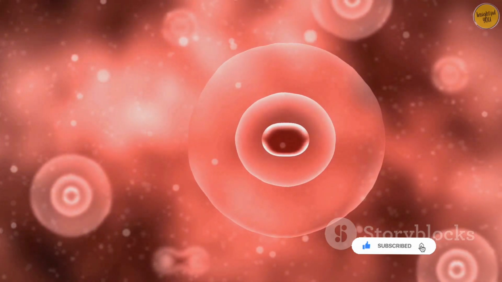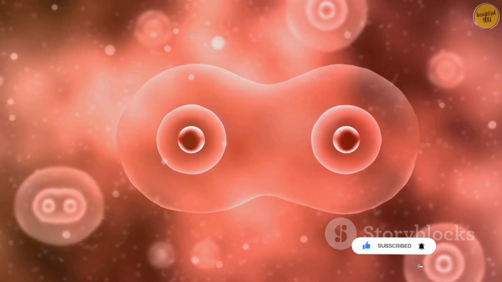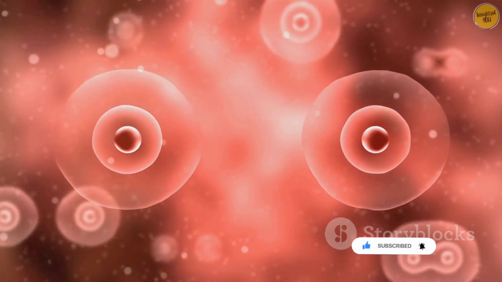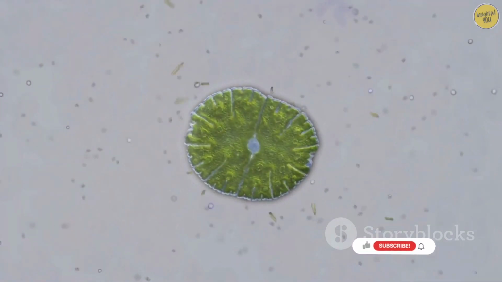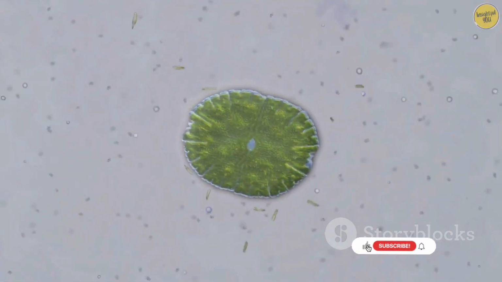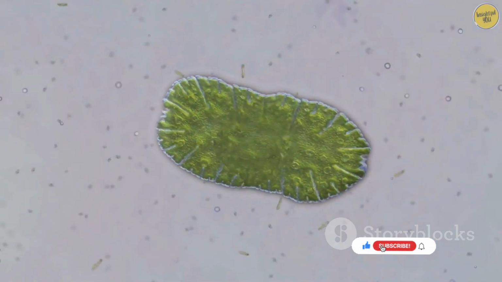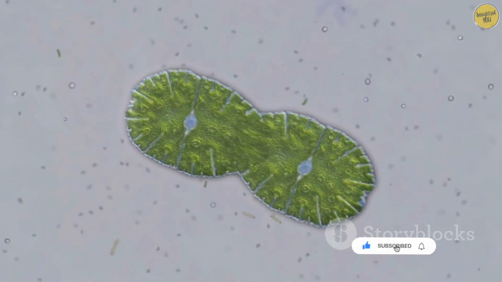Finally, we have cell division. It's like the city's population control. When the cell gets too big or old, it divides into two new cells, each with a complete set of genetic material. This process is crucial for growth, repair, and reproduction.